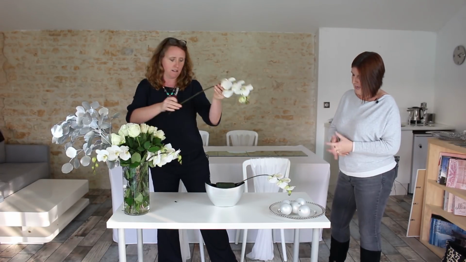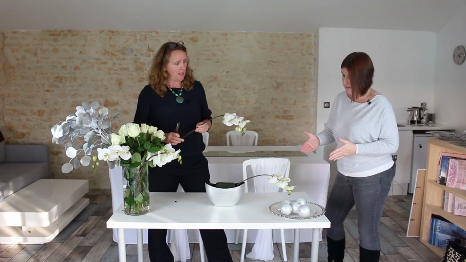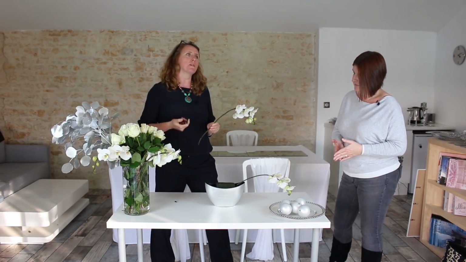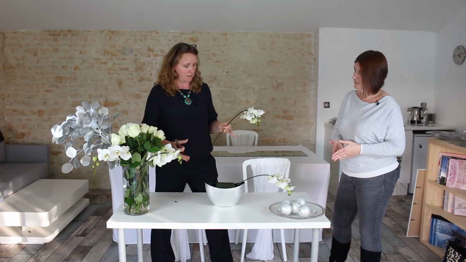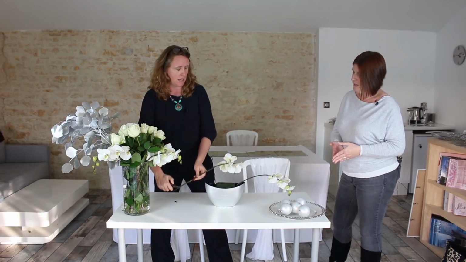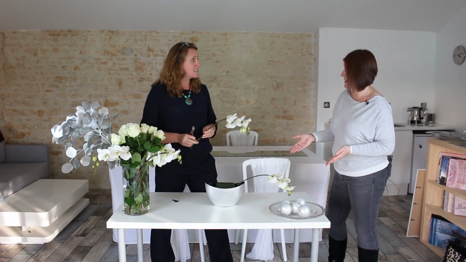Is there any rhyme or reason to how you're putting these in? The main key rules of floristry are balance and proportion. So I'm bearing that in mind when I'm doing this arrangement. Well, that's similar to table design at the end of the day.